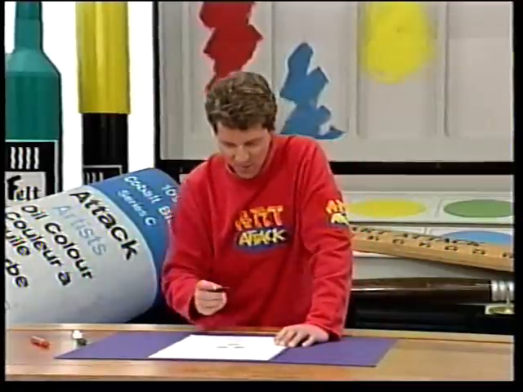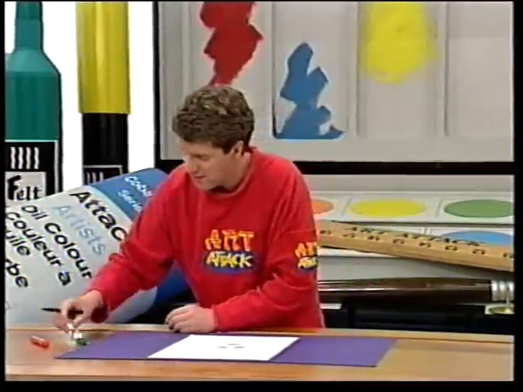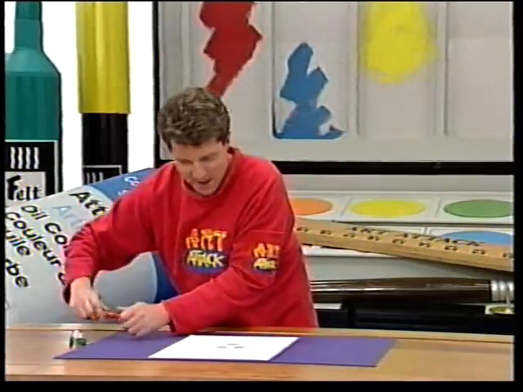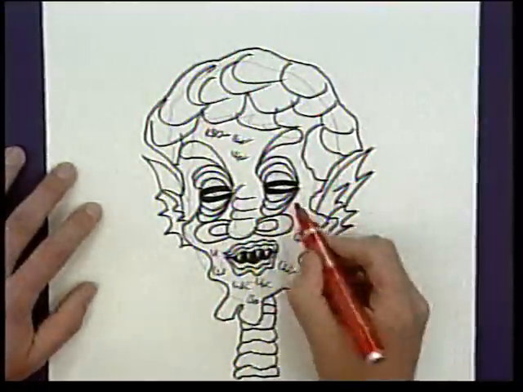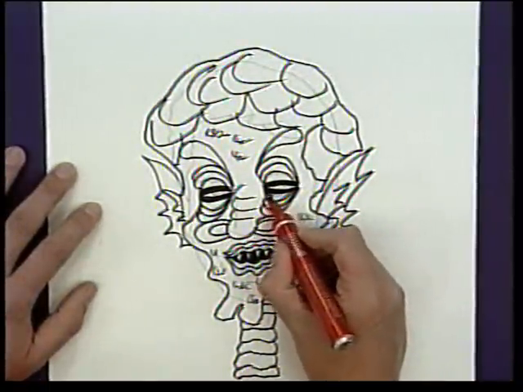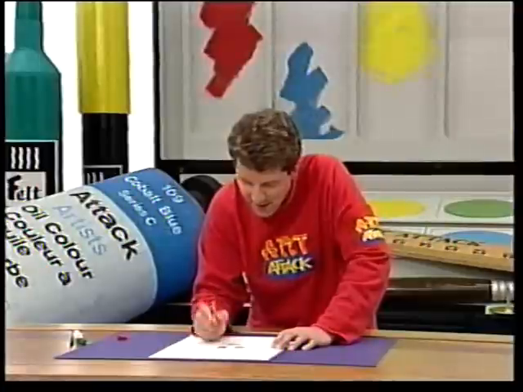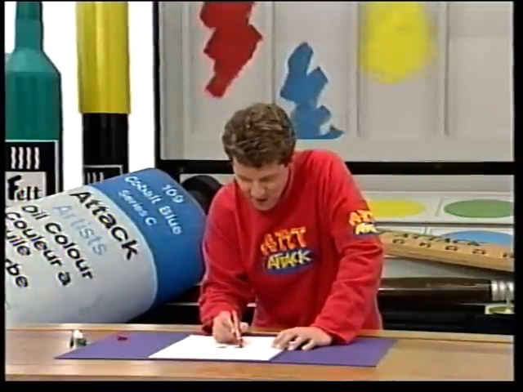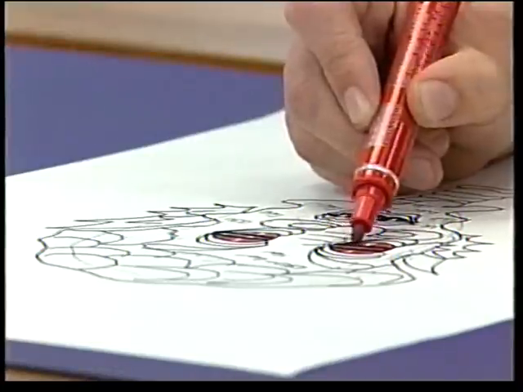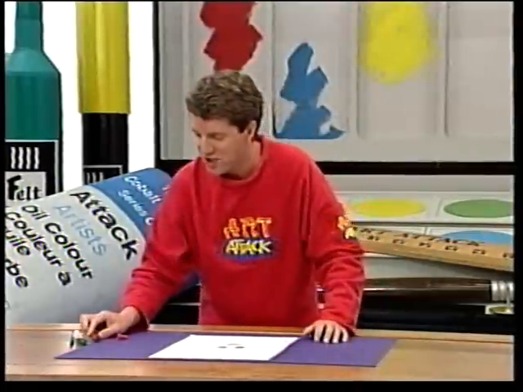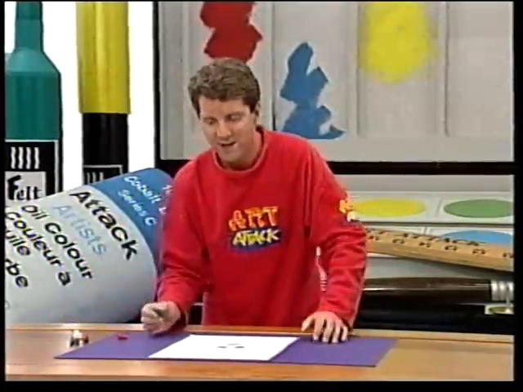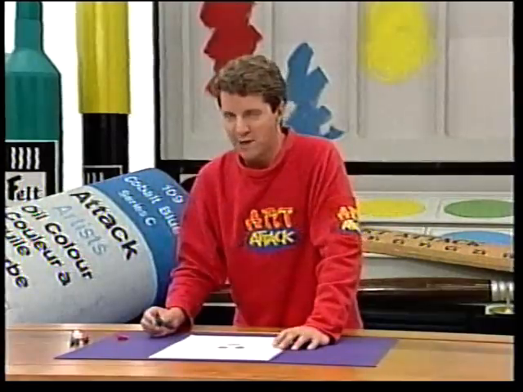Now, I think I'm going to start colouring bits of it in, so I think I'll do my eyes in a real alien red. Watch this. And my skin, I think I'll make it a Martian-y green colour.